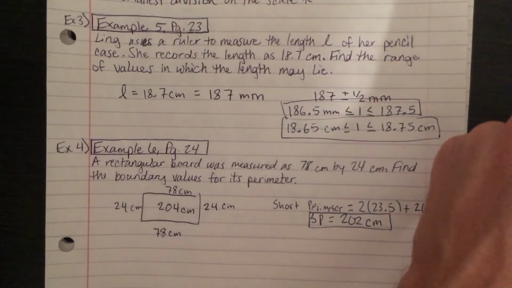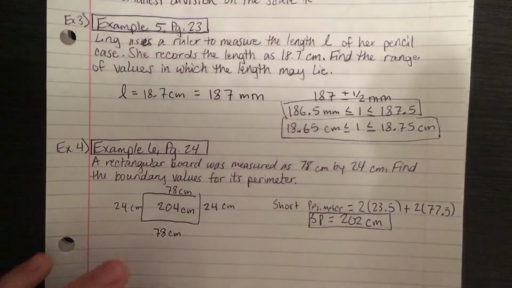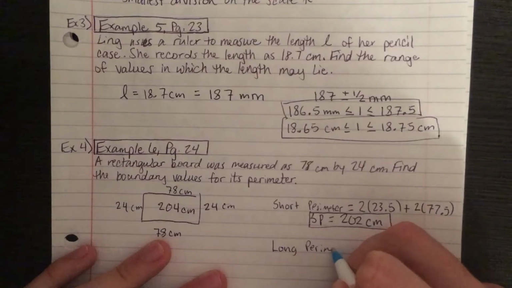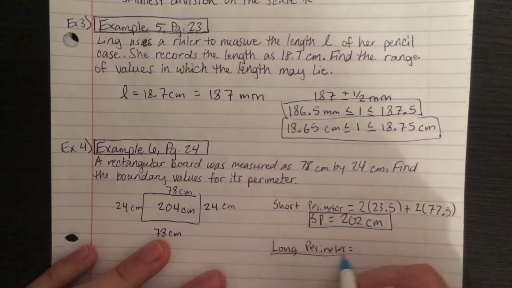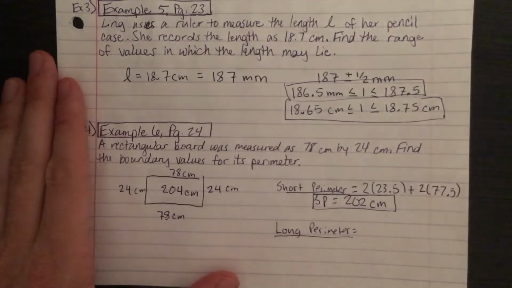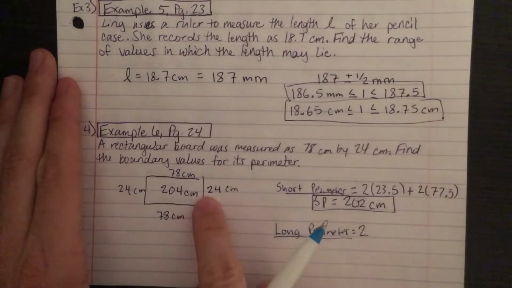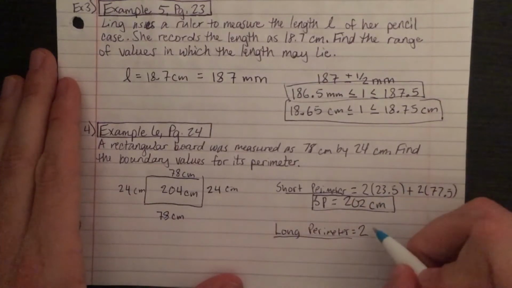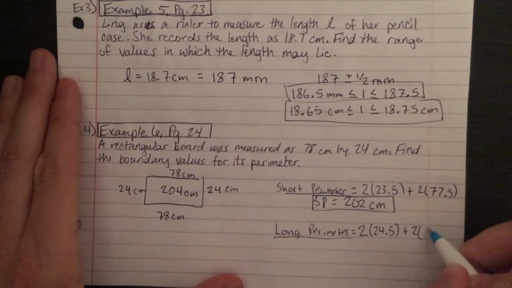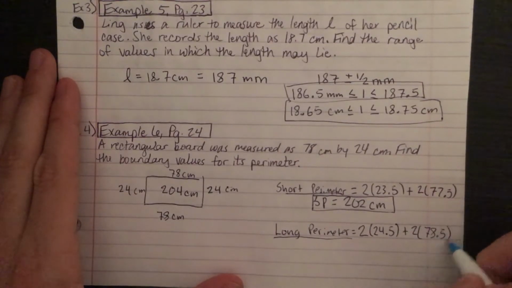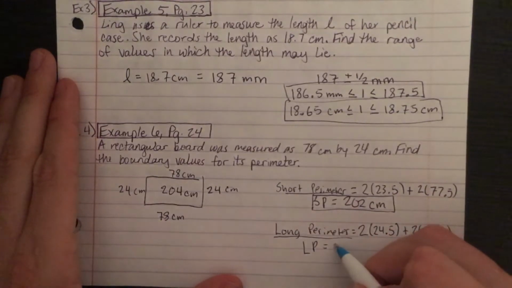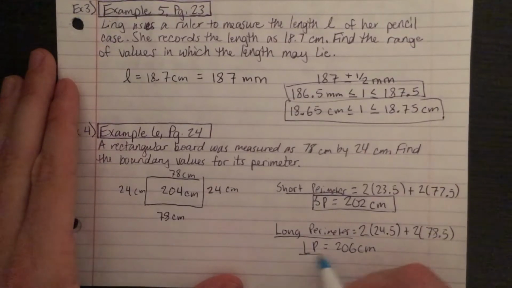And so then our long perimeter here would be if we over measured every single one. We have to go with that assumption here. So we'd say 24 plus a half is going to be 24.5, plus 2 times 78.5. That means our long perimeter is going to be 206 centimeters.